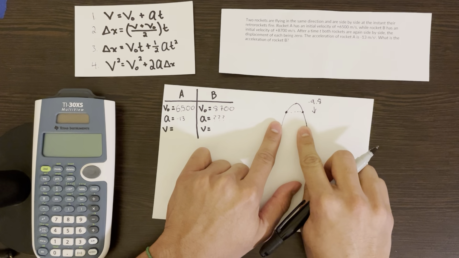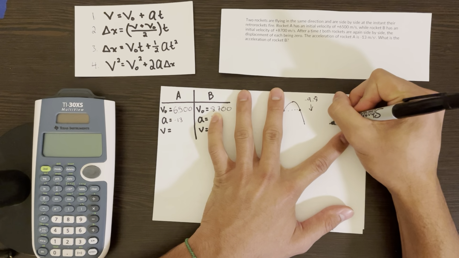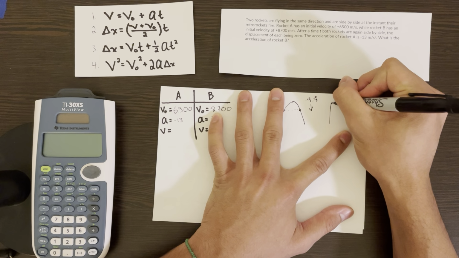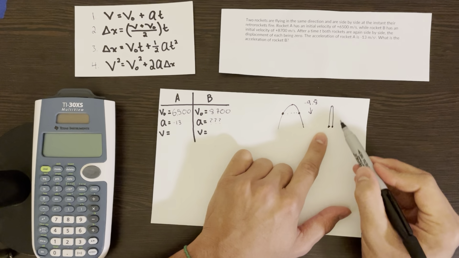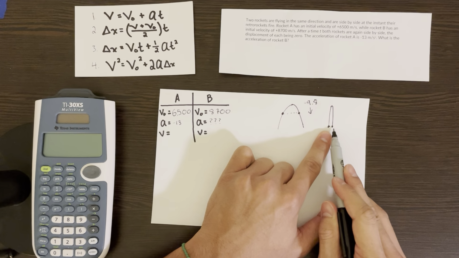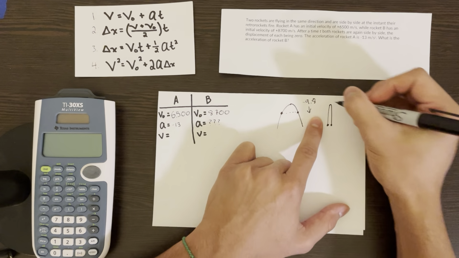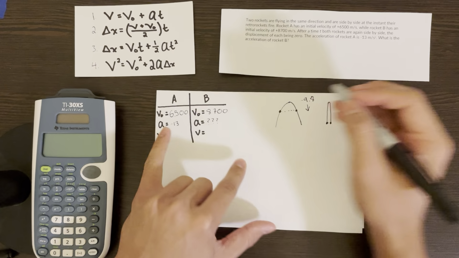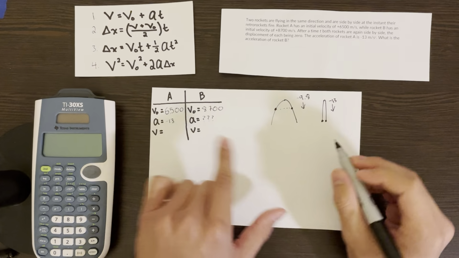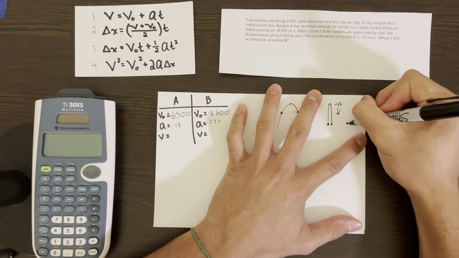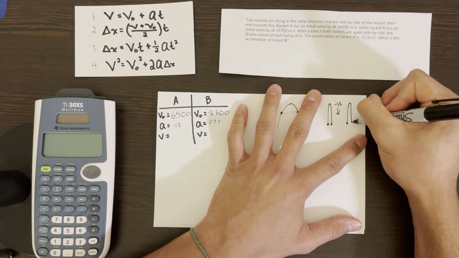And so we can use this concept and use it with our rockets. So as right here's rocket A, as it's coming up and then it turns around, our rocket will have the same velocity at this point as it will at this point. And that's because there's a constant acceleration of negative 13 meters per second squared going down. Same thing with rocket B. We know that it goes up, there's a constant acceleration, and it is pulling it down.